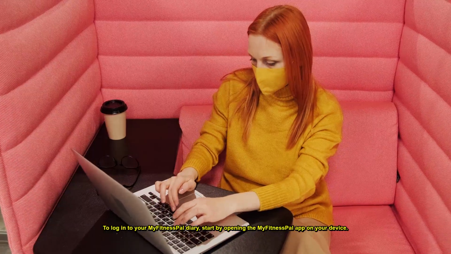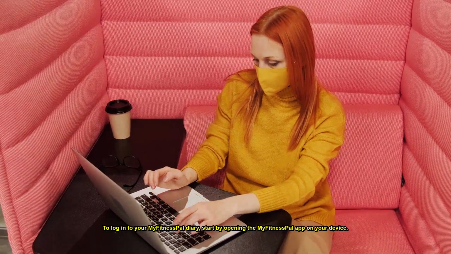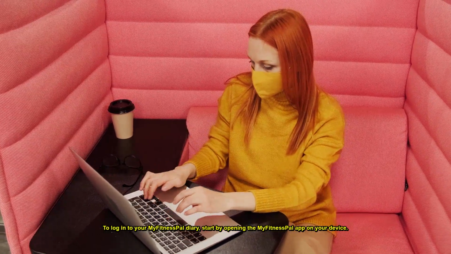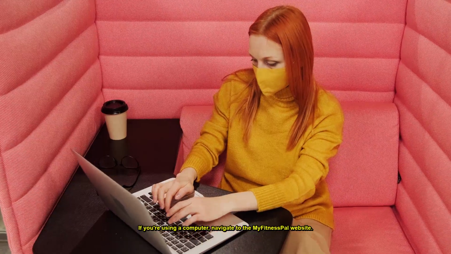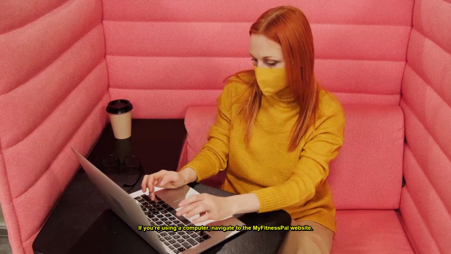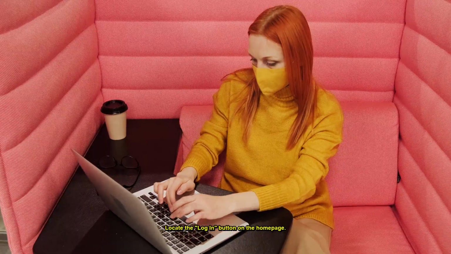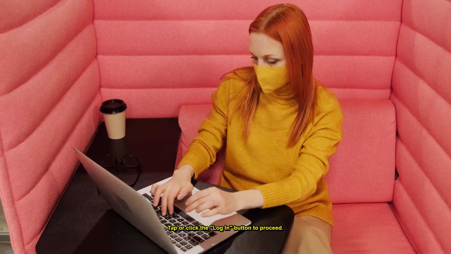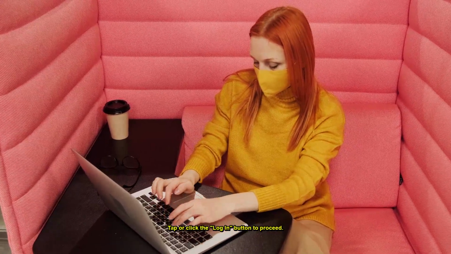To log into your MyFitnessPal diary, start by opening the MyFitnessPal app on your device. If you're using a computer, navigate to the MyFitnessPal website. Locate the login button on the home page. Tap or click the login button to proceed.